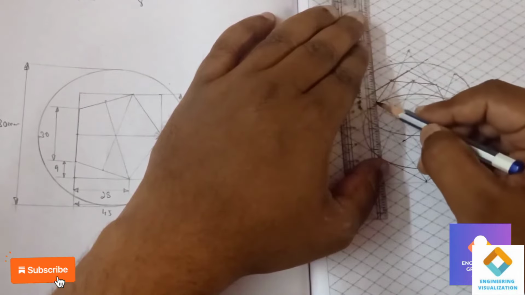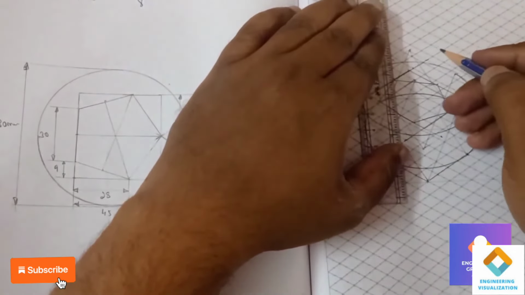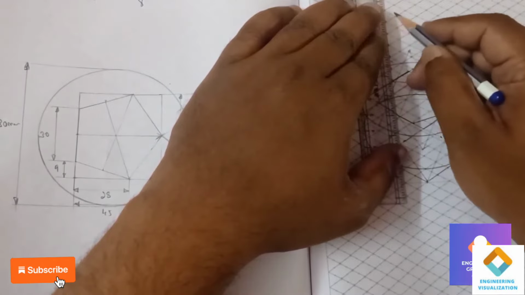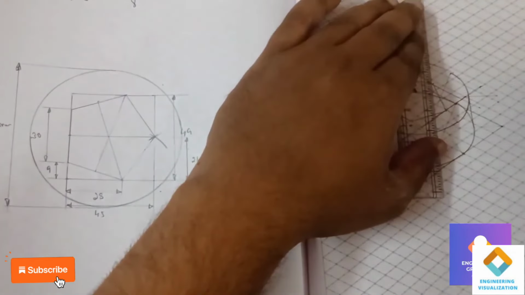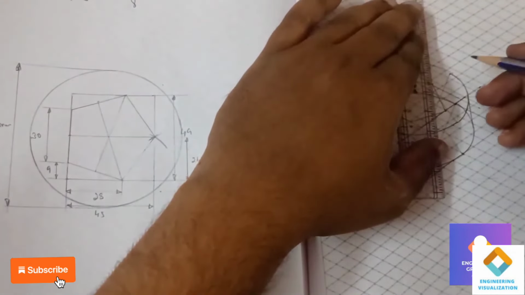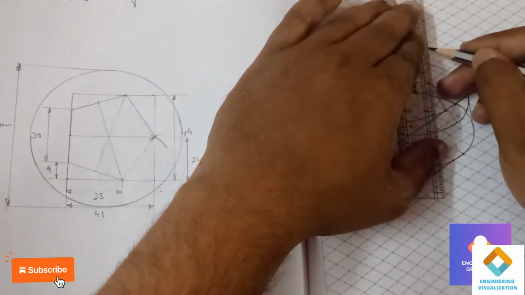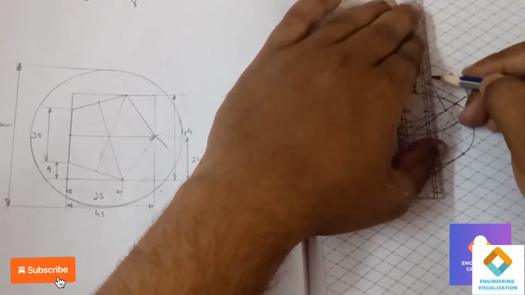Draw a vertical line because it is a prism. Same way for this: 1, 2, 3, 4, 5, 6. Draw a line. Same way here also. Why I'm using the scale is that it helps to draw a straight line. 1, 2, 3, 4, 5, 6. Can join.